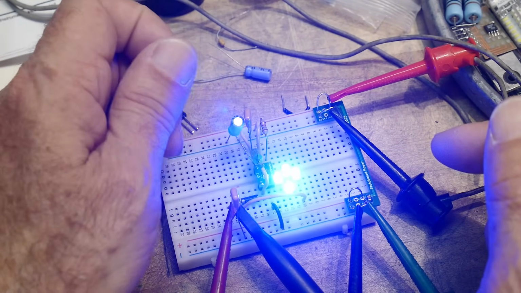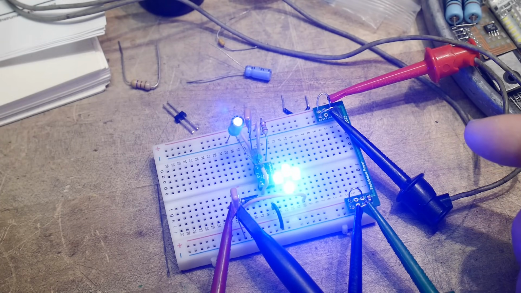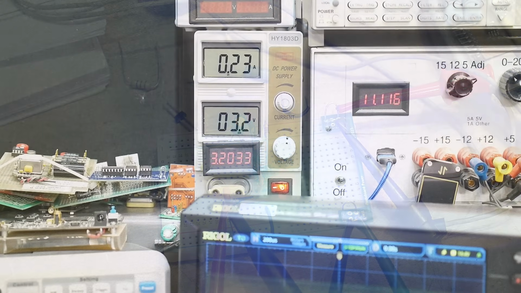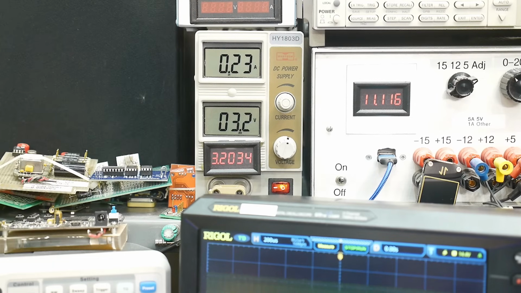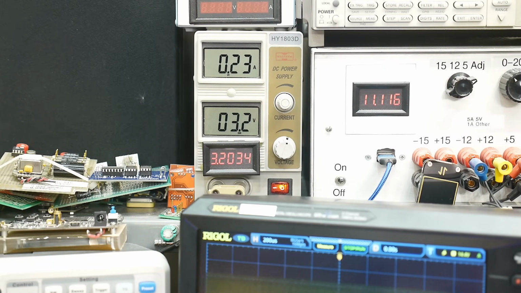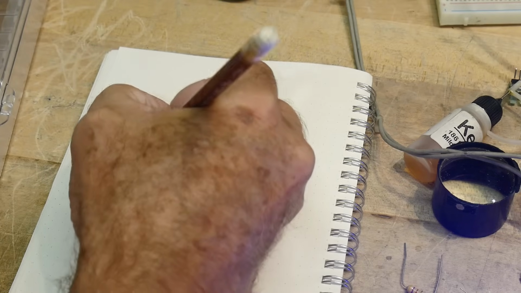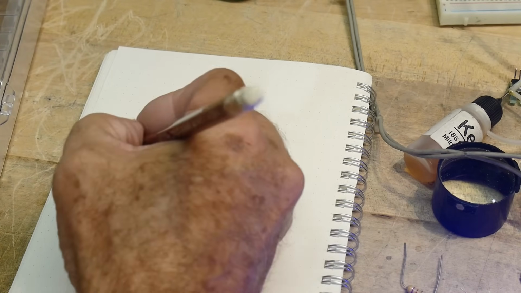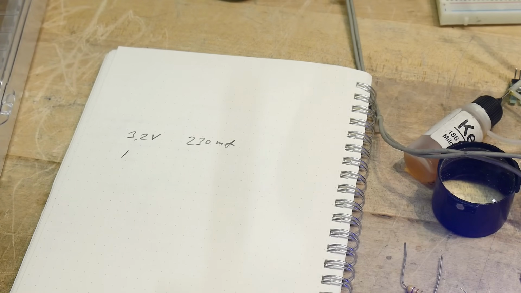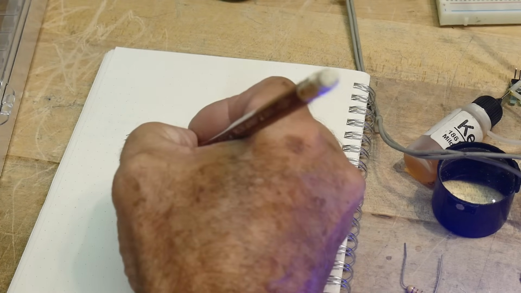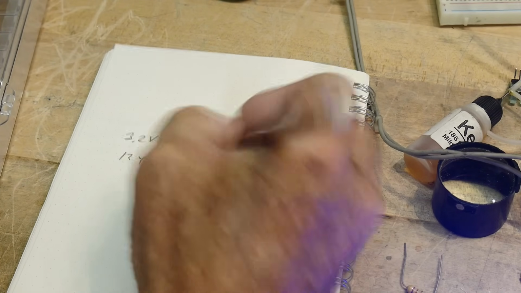Let's see here. So currently, we could do the calculation of the efficiency right now. So currently we're using about 230 milliamps. Okay, it's 230 milliamps at 3.2 volts. And output was what, 12.6 volts? I don't remember now. Let me go ahead and measure it again. 12.4 volts. Okay, so 12.4 volts out at 15 milliamps.